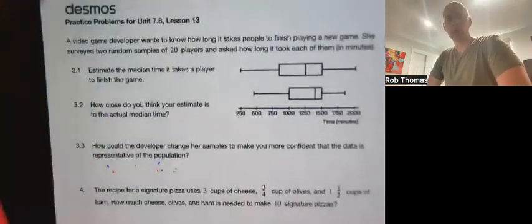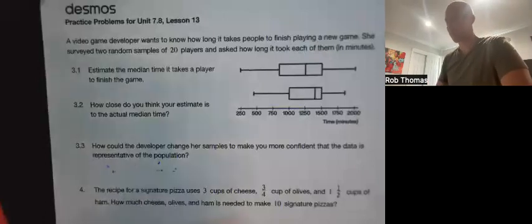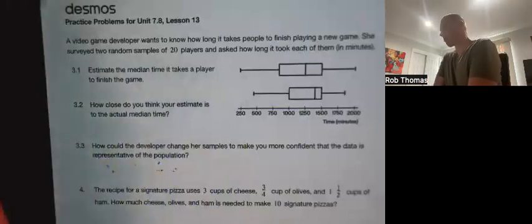A video game developer wants to know how long it will take people. Sorry, I'm reading it off the screen. I can just read it off the paper. How long it takes people to finish playing a new game. She surveyed 2 random samples of 20 players and asked how long it took each of them in minutes. Estimate the median time it takes a player to finish the game.